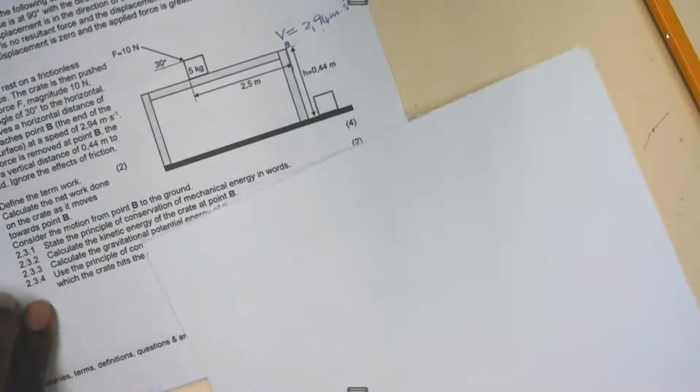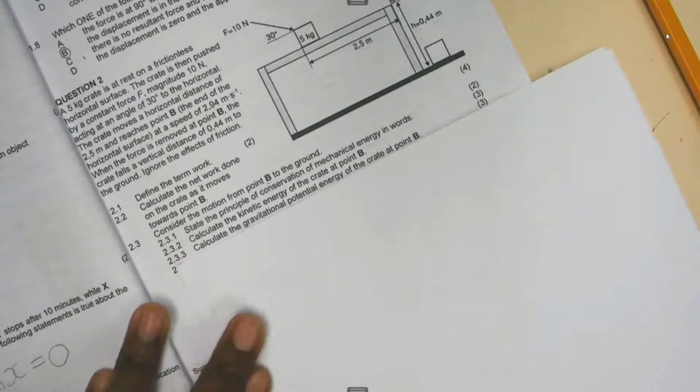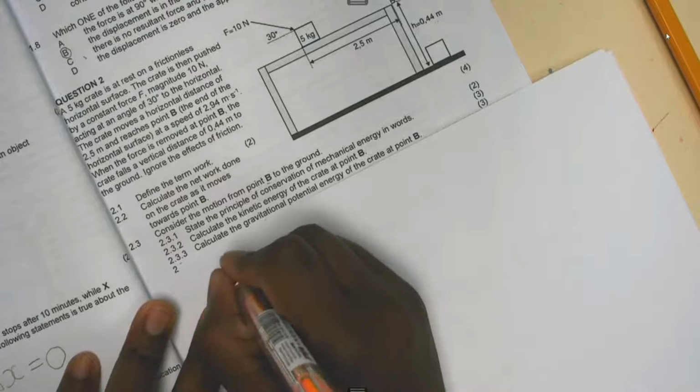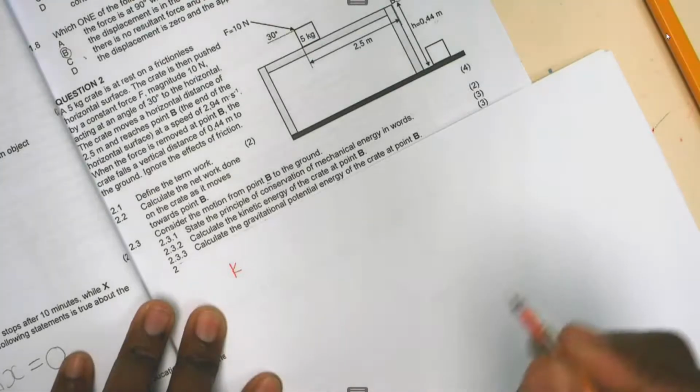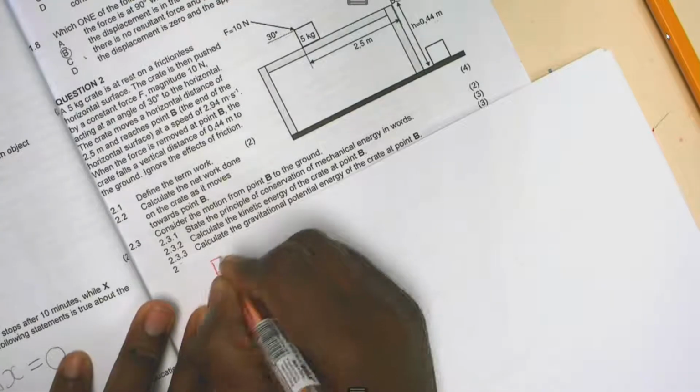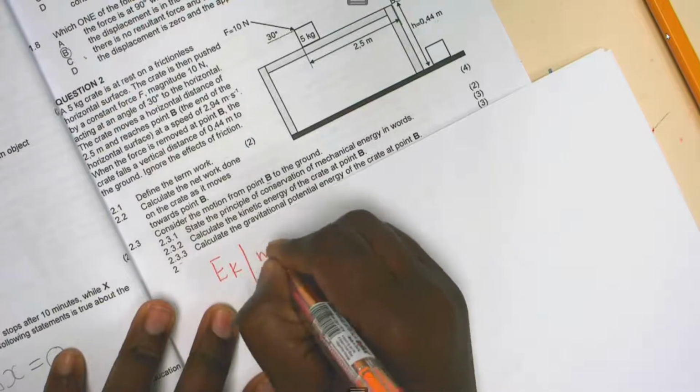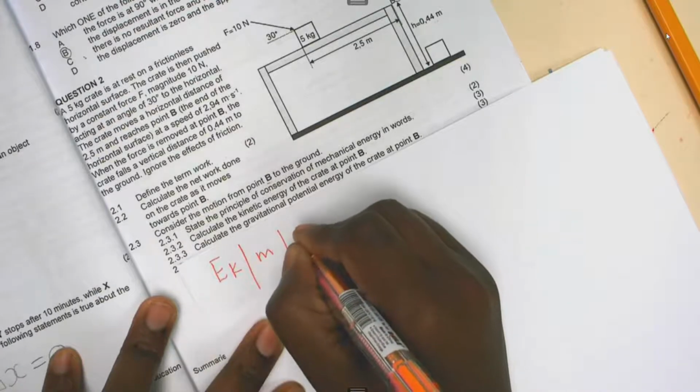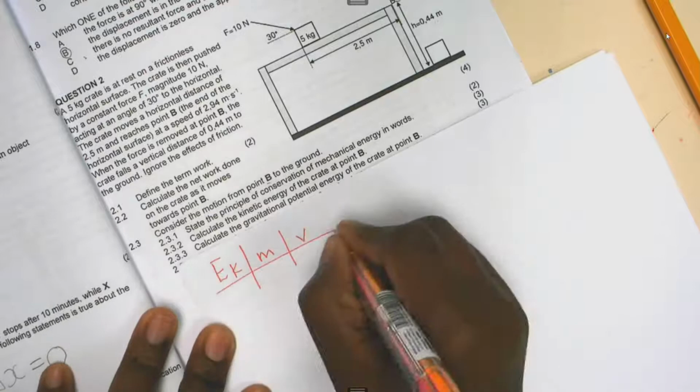And then calculate the kinetic energy at point B. For you to calculate kinetic energy, EK, you must also have mass. You must have velocity.